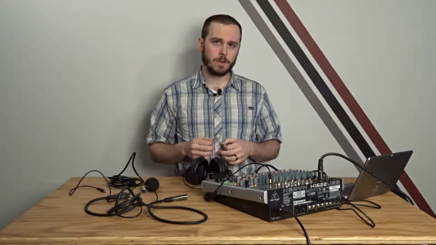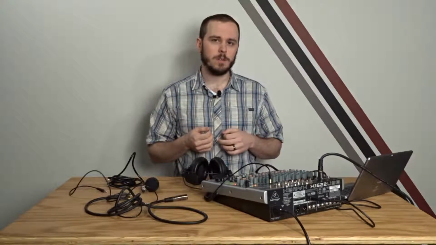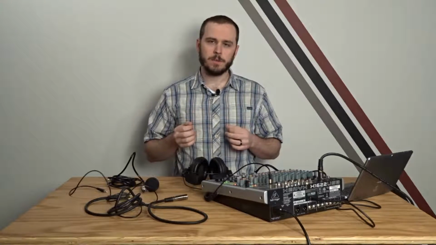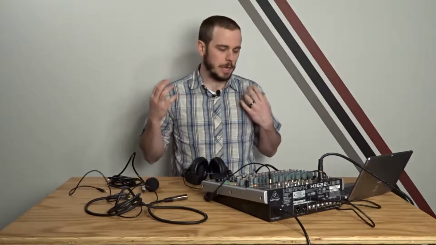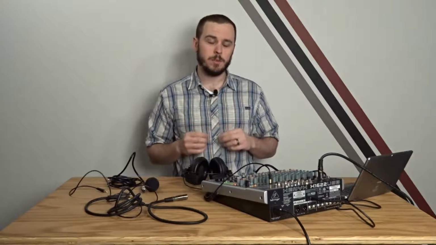Okay, so the last thing that we're going to look at is trying to use both an XLR and a 1/4-inch jack on the same channel. I've seen people try and do this and they get frustrated because the 1/4-inch jack seems like it's broken. It's not broken, it's just not intended to be used that way.